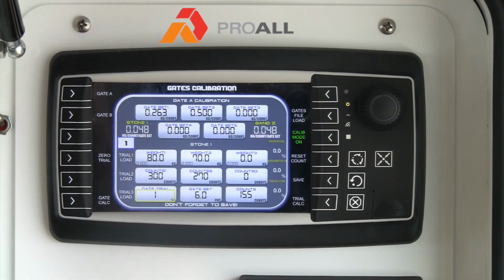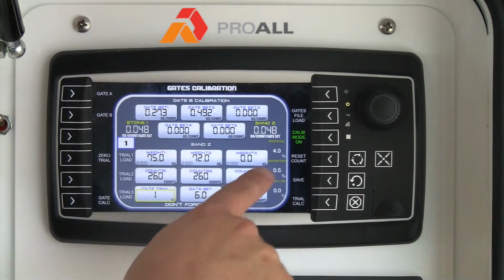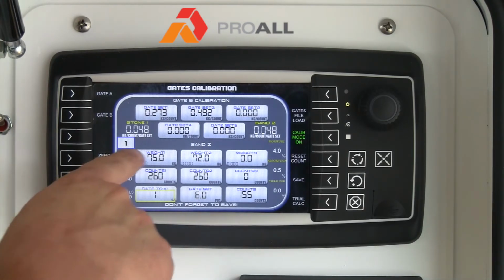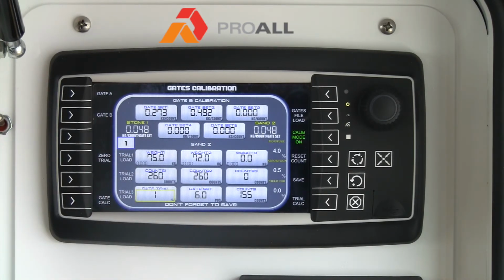The other important thing to notice is that when you're doing your calculations, you can actually put in moisture. If I go back to sand, for example, you'll notice that the moisture was at 4% and the absorption was at 0.5%. What this does is take out any weight of the water from the sample. In this case, with 75 kilograms, 3.5% of that would have been water.